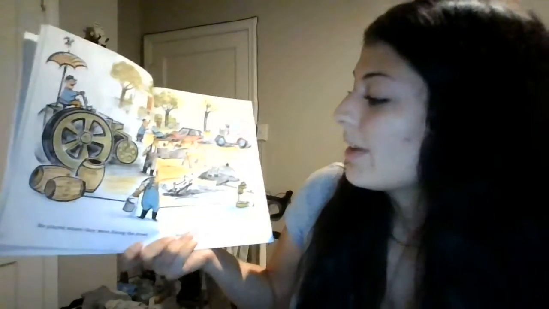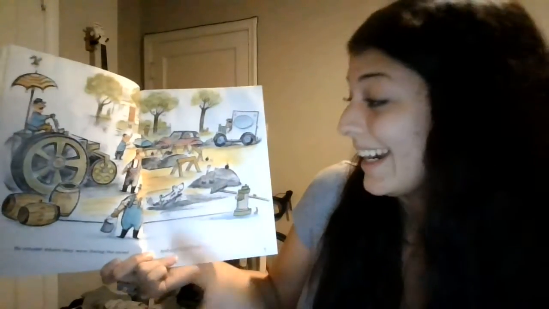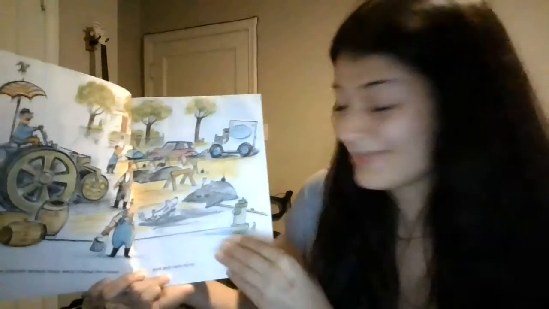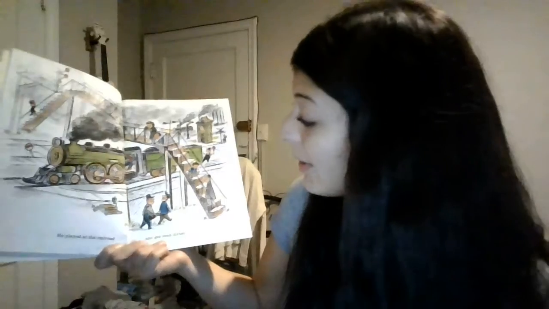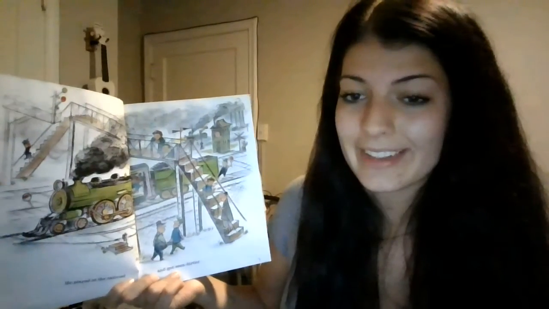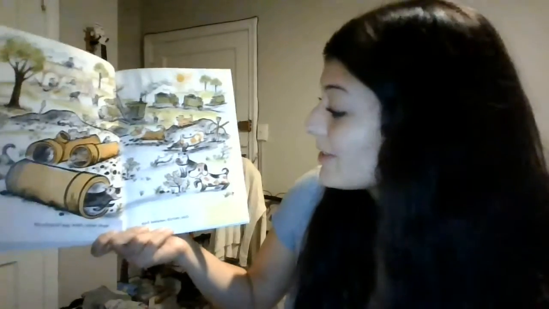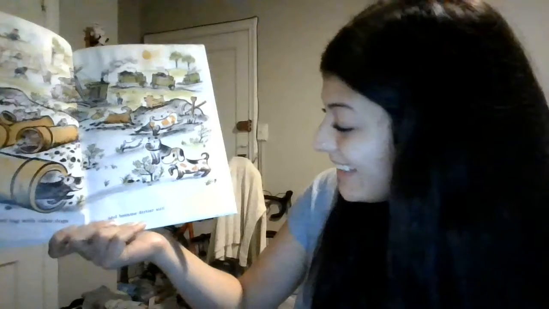Oh my goodness. He played where they were fixing the street, and he got very dirty. He played at the railroad and got even dirtier. He played tag with other dogs and became dirtier still.